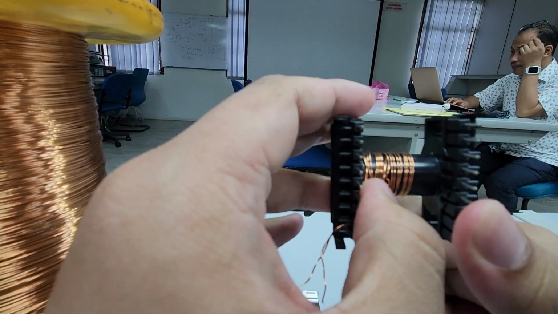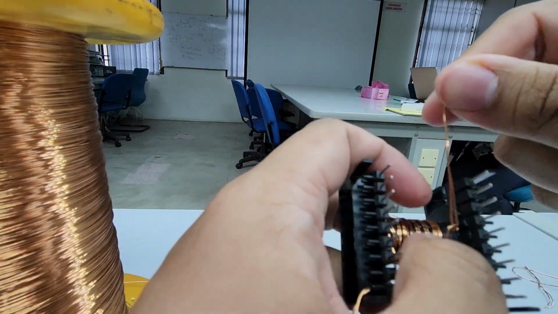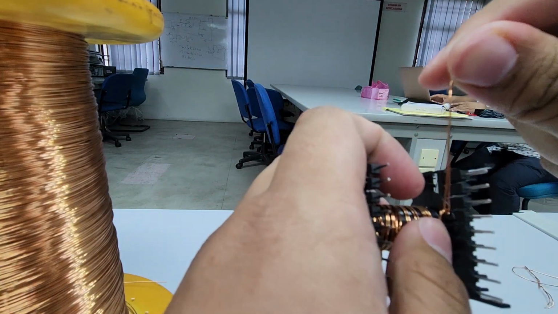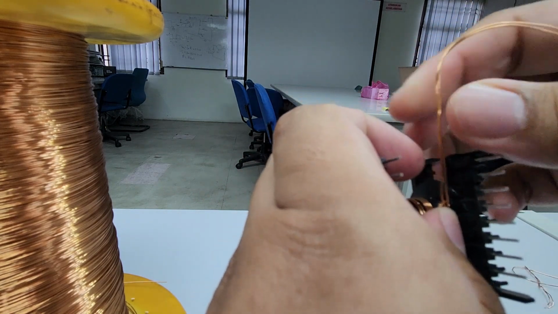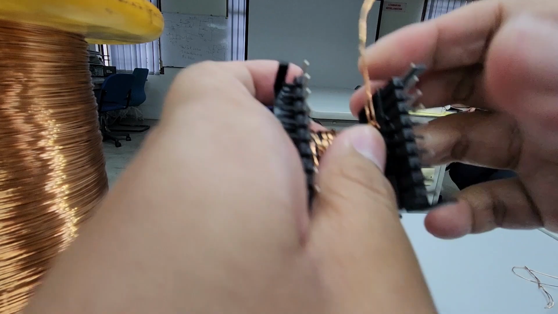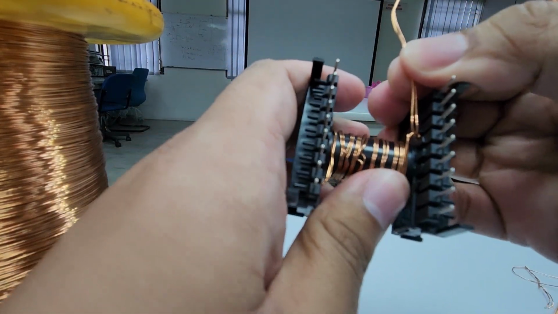This one is not neat. You can see this is not neat. So you wind it up, and this one also is not very good. It should be very neat. If this happens, you have to start everything again. This one will become a problem. It's not very good. It should be very straightforward.